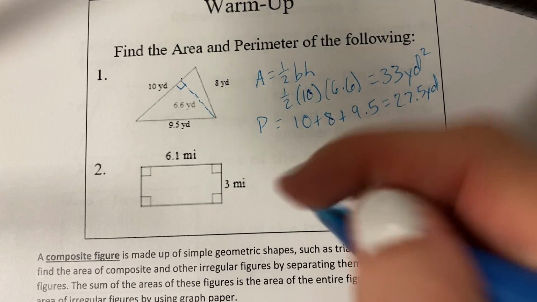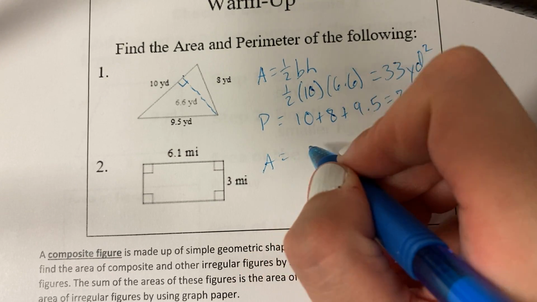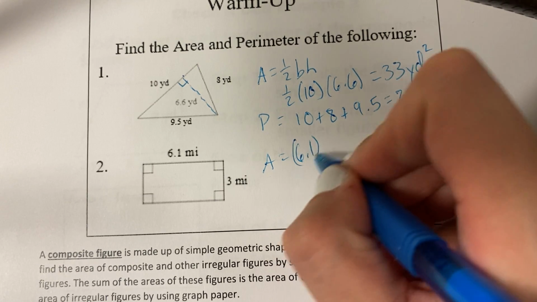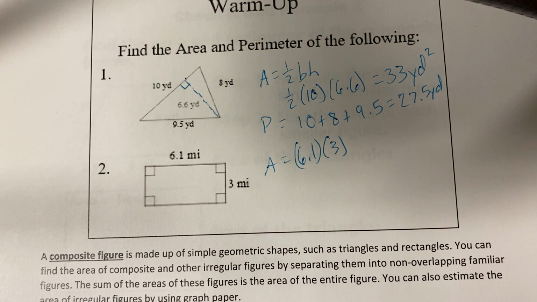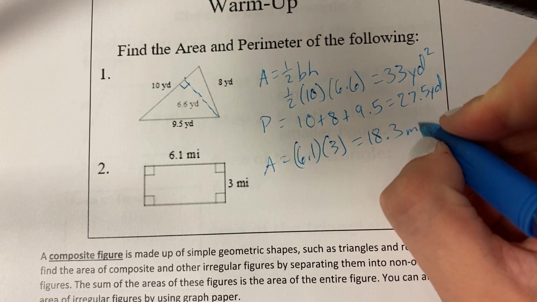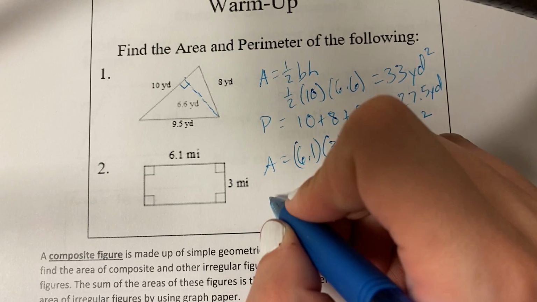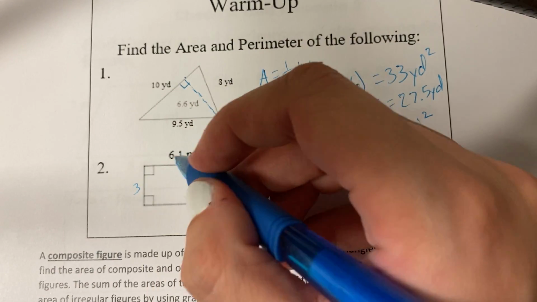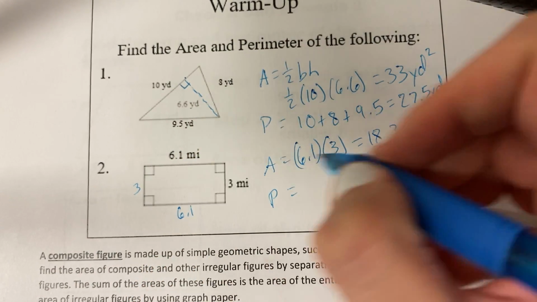All right, same thing here. My area is just base times height. So it's 6.1 times 3, which is 18.3 miles squared. And my perimeter, since it's a rectangle, this is 3, this is 3, this is 6.1, this is 6.1.